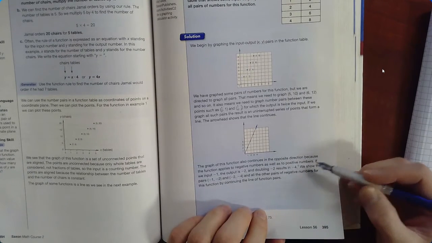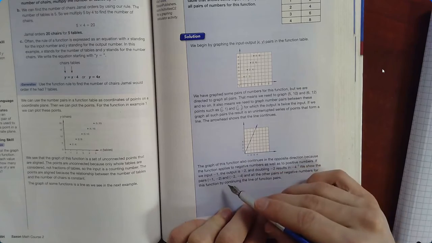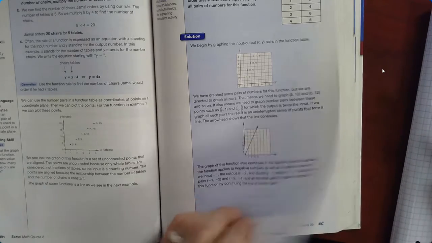Interesting thing, it talks about negative numbers, which would go down this way, making that line continue forever in both directions.